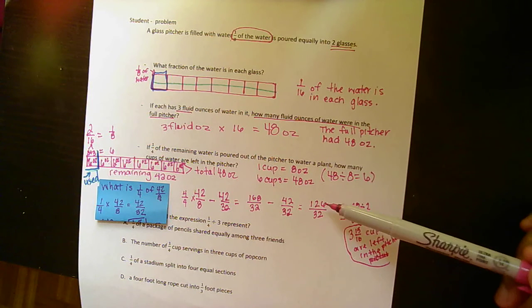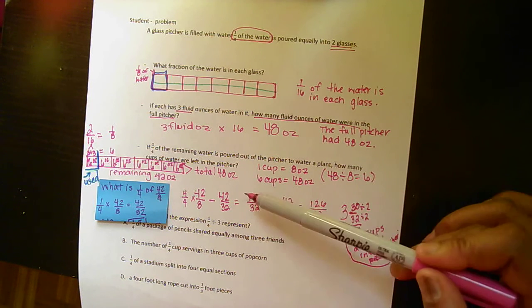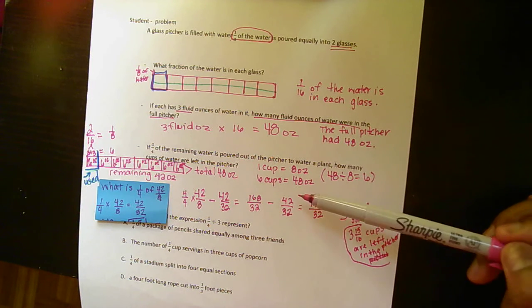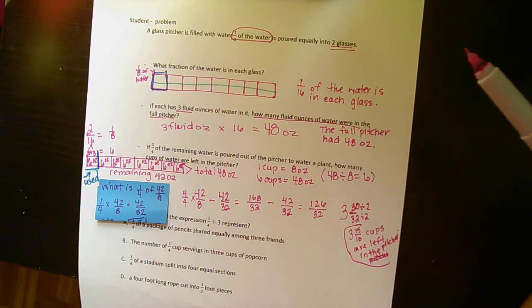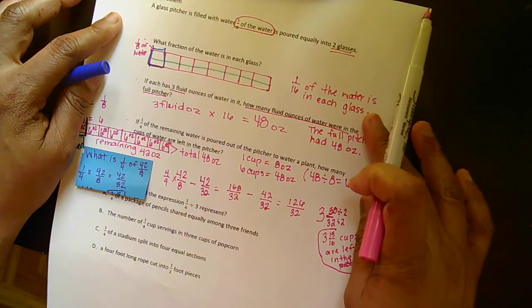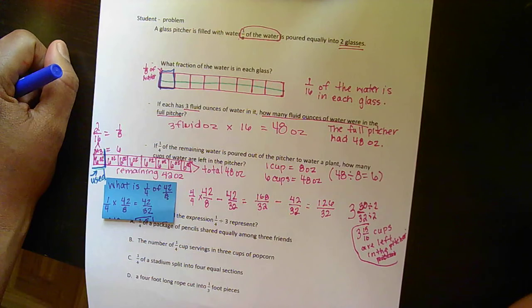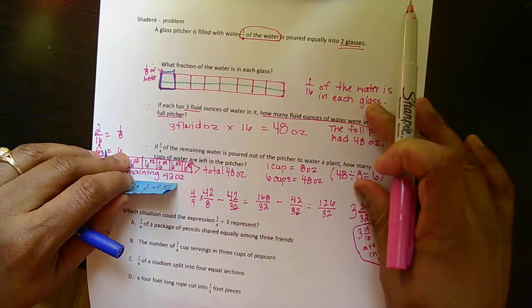We had to rename fractions and look for common denominators. There were a lot of steps in this problem, boys and girls. So if you didn't get a chance to do it, just pause it for a minute and make sure that you have this work. Okay, let's continue.